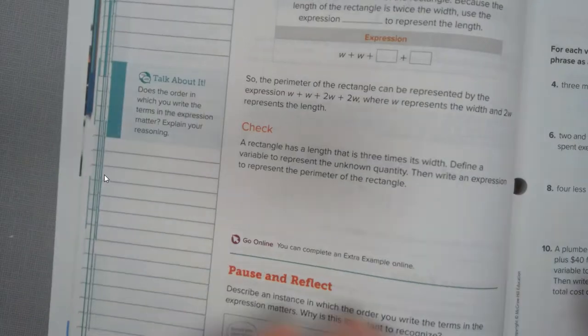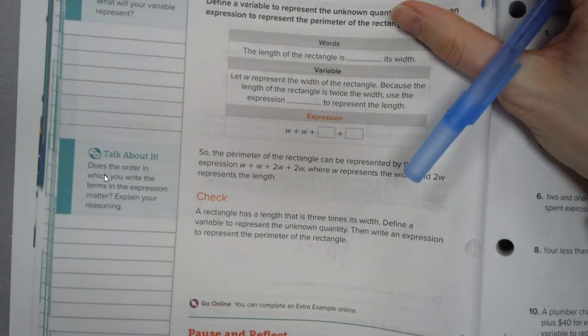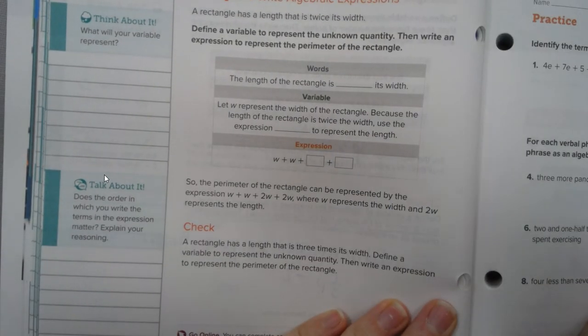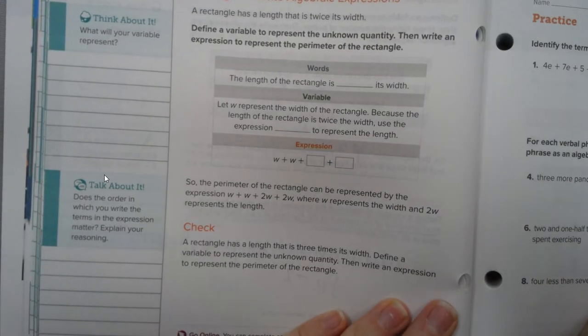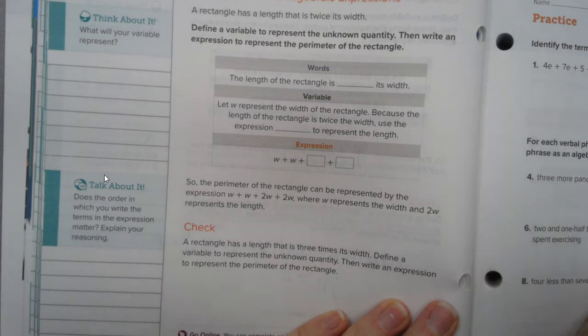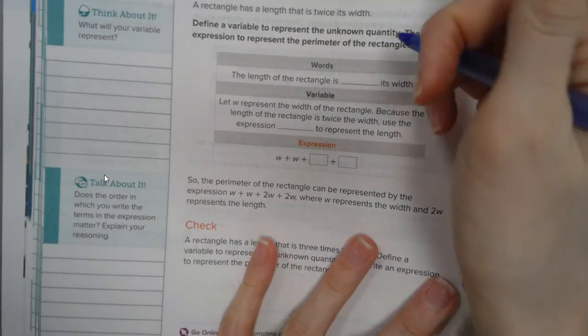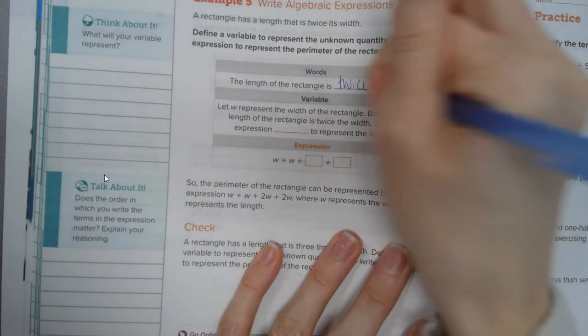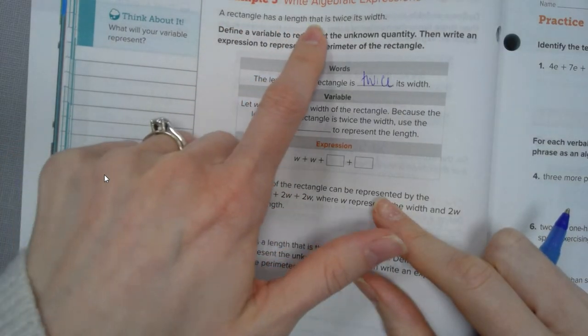All right, example 5. I'm on page 284. Define a variable to represent the unknown quantity, then write an expression to represent the perimeter of the rectangle. The length of a rectangle is twice the width. A rectangle has a length that is twice its width.